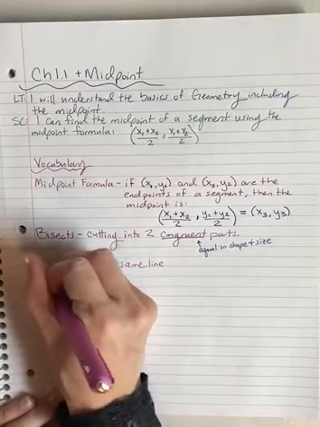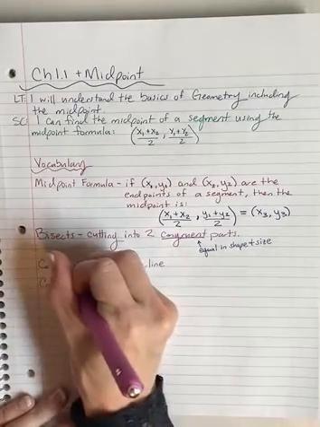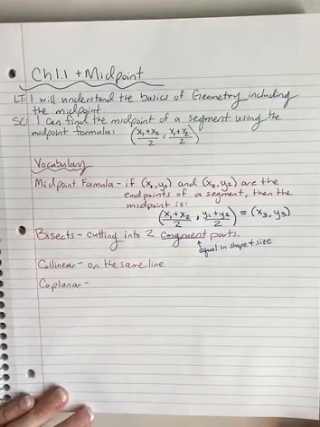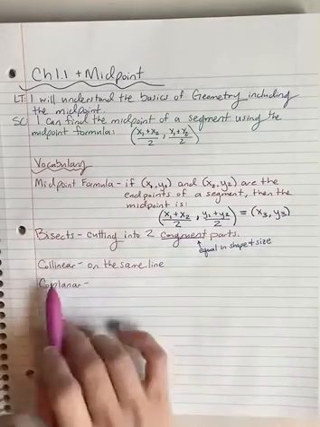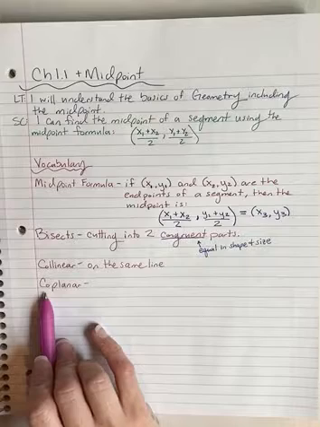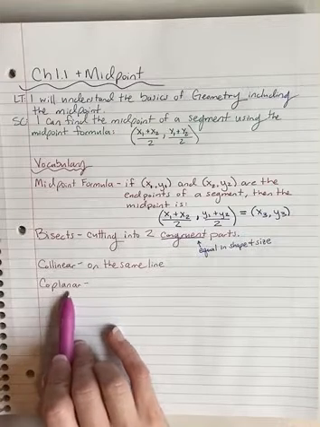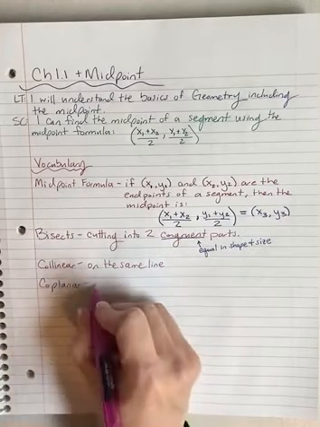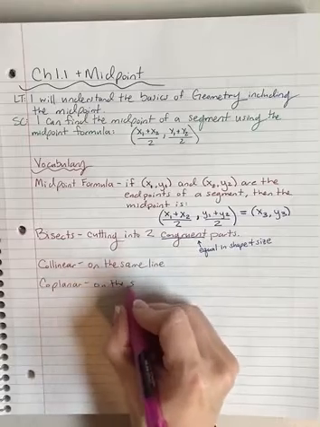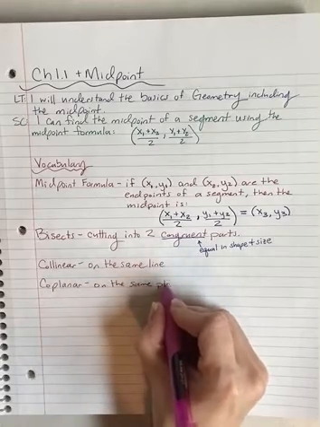Next word is coplanar. Similar to collinear, so co meaning together, and then planar talking about a plane, so they are on the same plane.